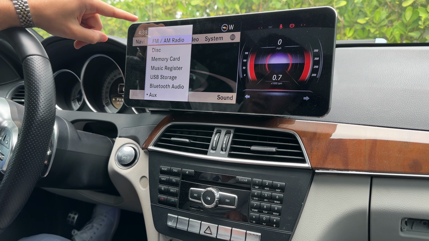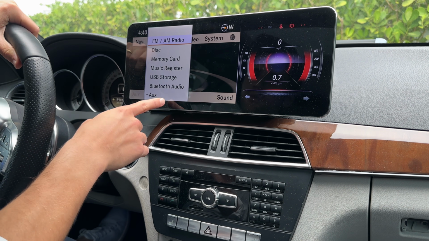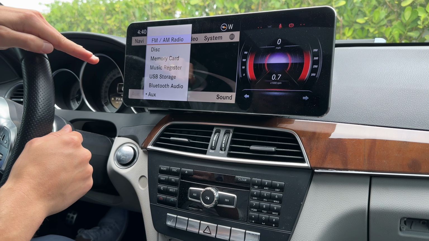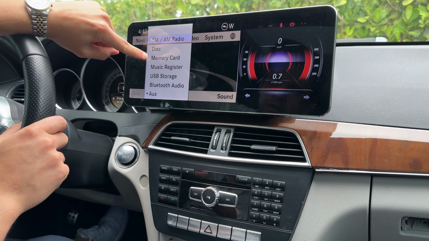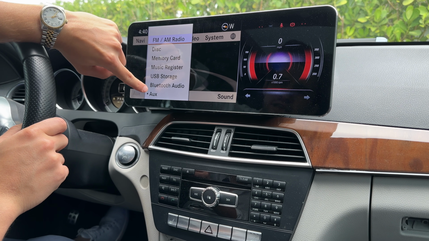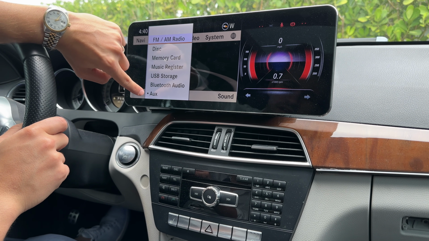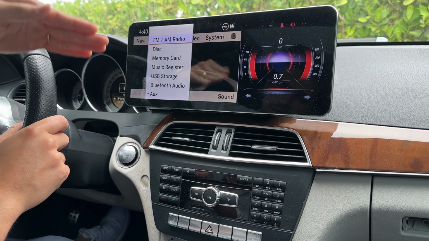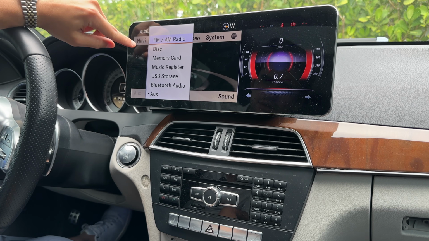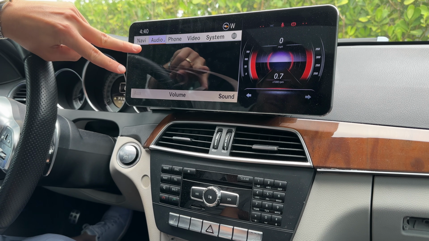Now once I select audio, we need to count what number aux is from top to bottom. Counting from the top, we have FM AM, that's number 1, disc is number 2, 3, 4, 5, 6, and 7. So we know aux is our 7th option from top to bottom. Again, this may be different for your vehicle, so just count from top to bottom. Now we know we have number 2 for audio and number 7 for aux.